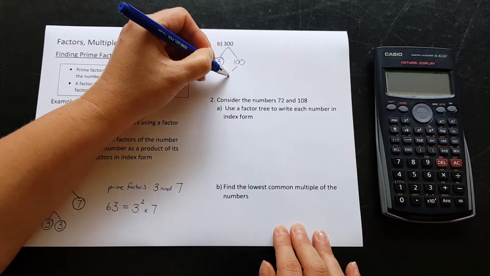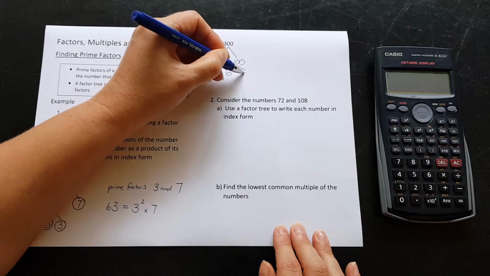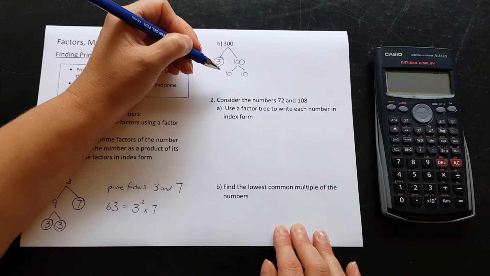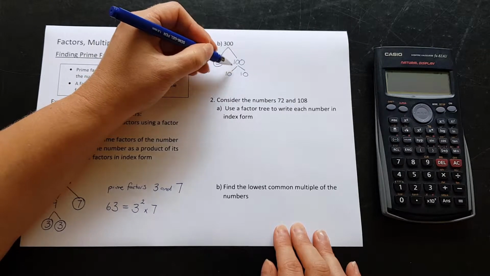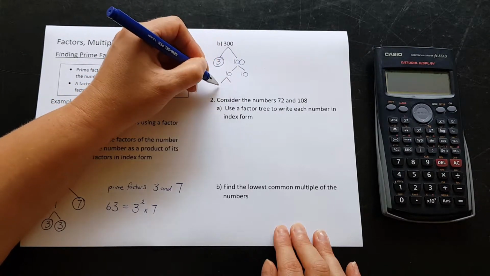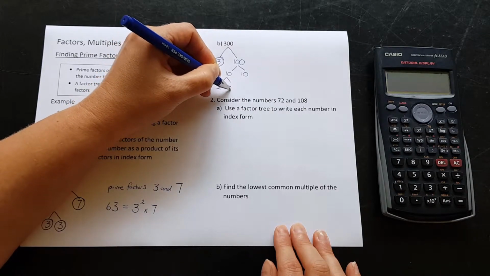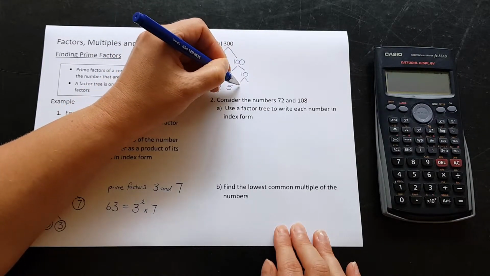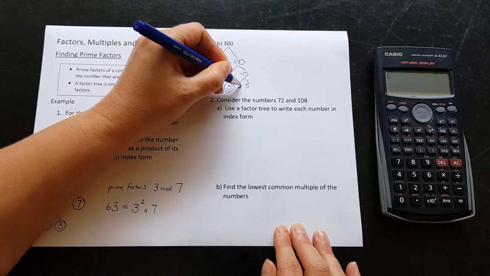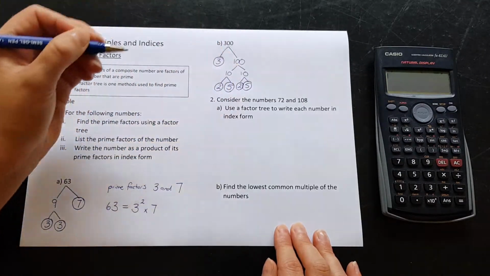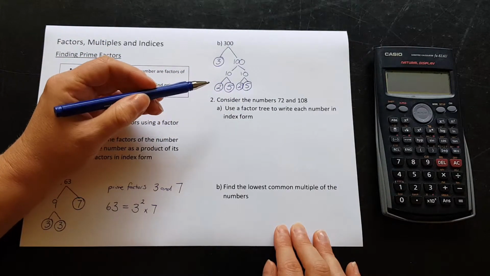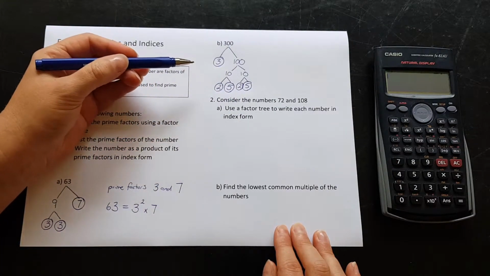100 could be written down as 10 times 10. Now you can choose different numbers here. You will end up with the same result though. Okay, still these aren't prime numbers, so I need to keep going. 10 can be written as 2 times 5 and 2 times 5. Now they are prime numbers. So that's the end of that branch. Everything's been finished off, so that's the end of my factor tree.